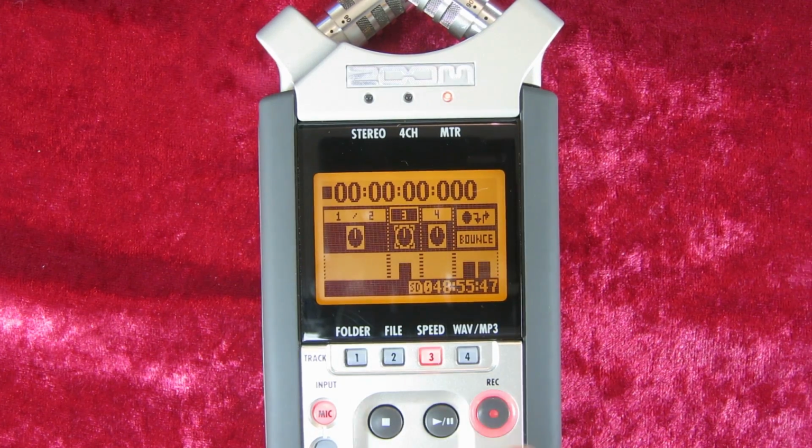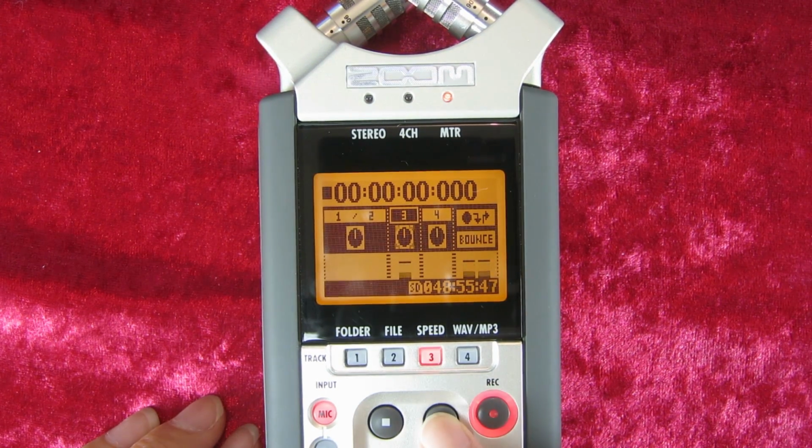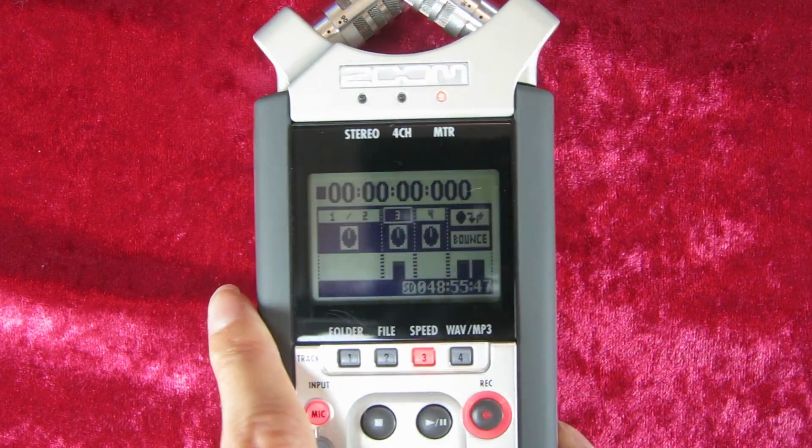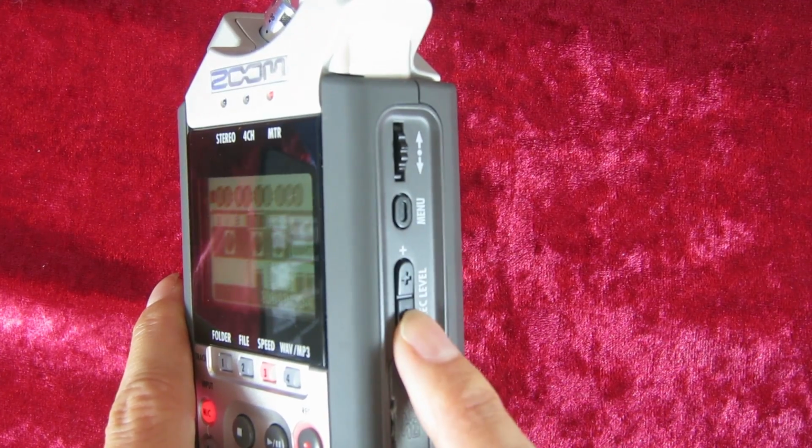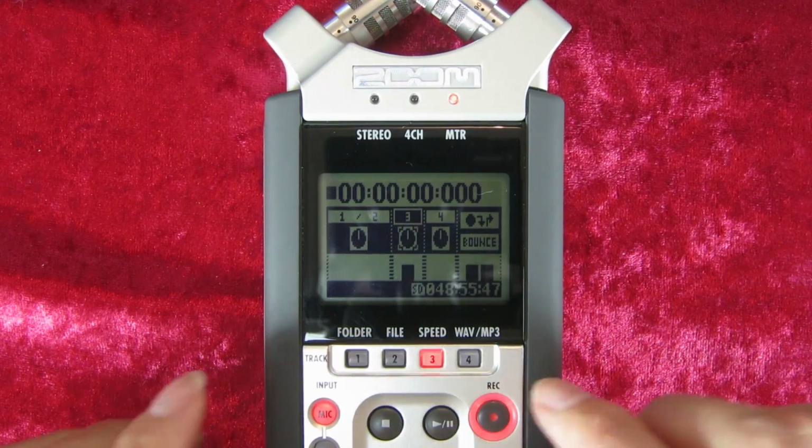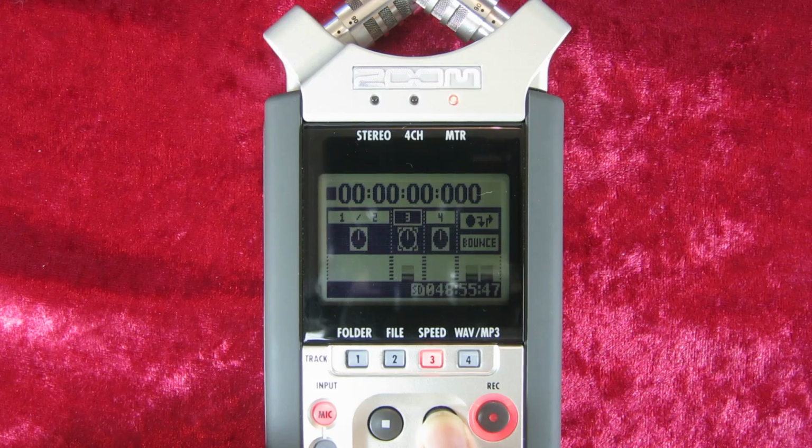So just press the play button and I'll record my tapping sounds. By the way, before you do that too, you can also set the recording level here. I won't bother with changing it. Okay, so I'm going to press this play button to record.